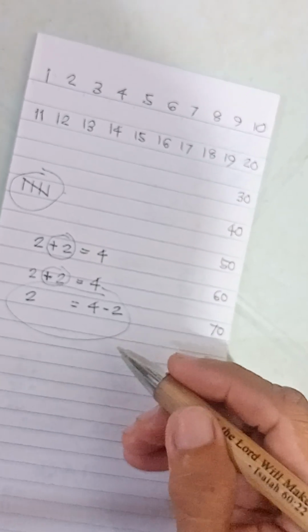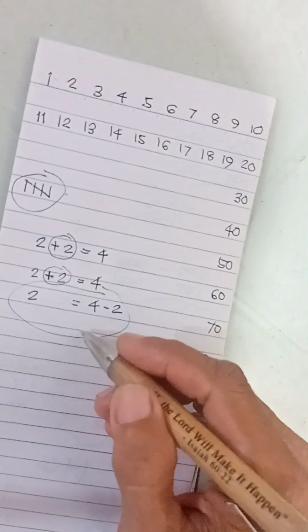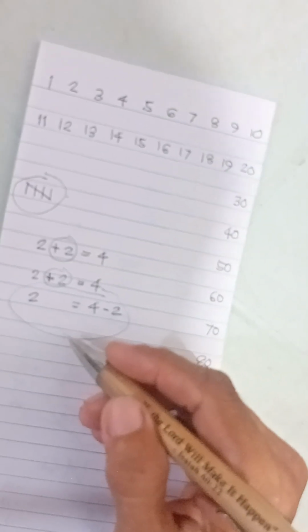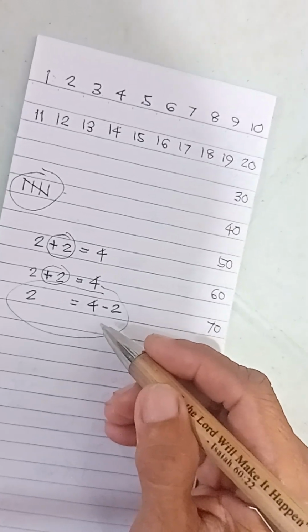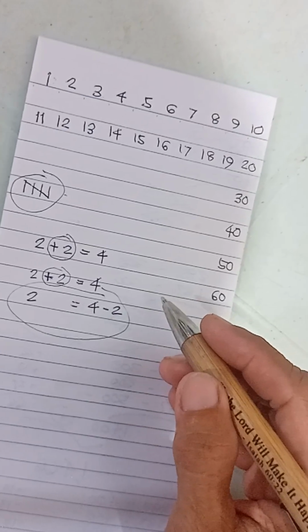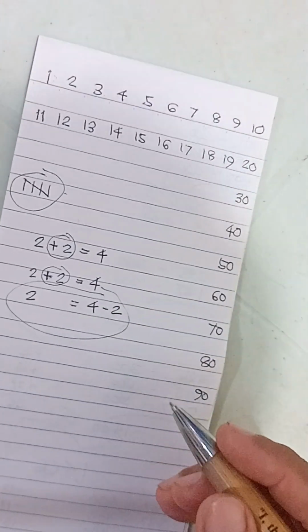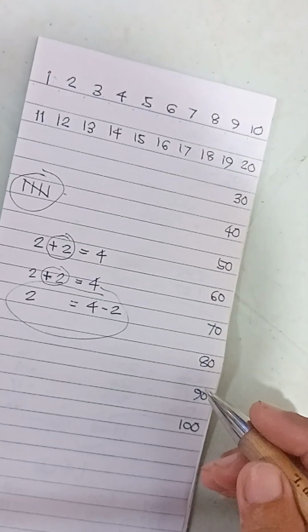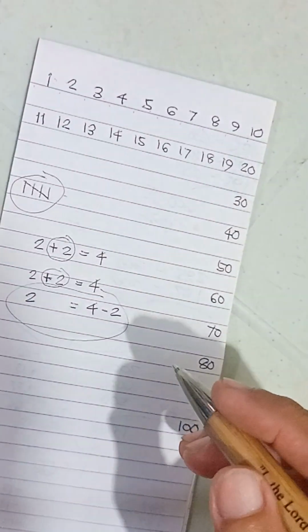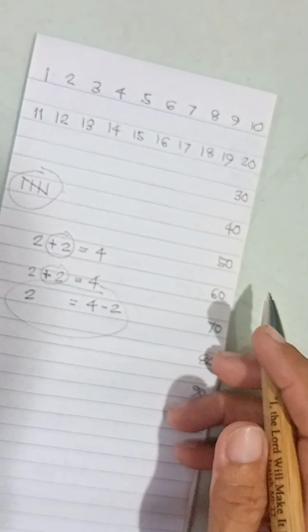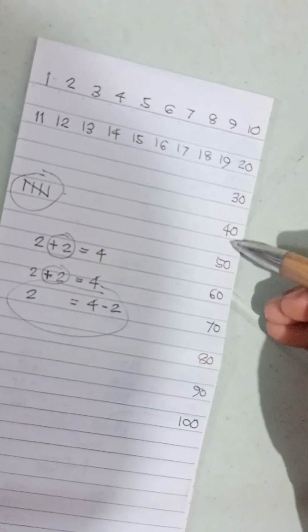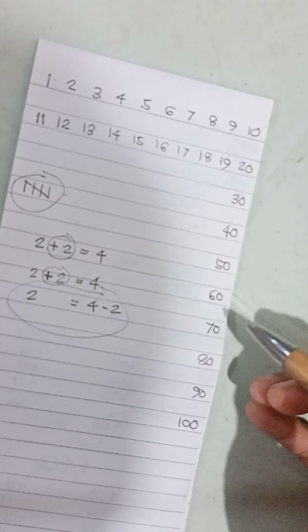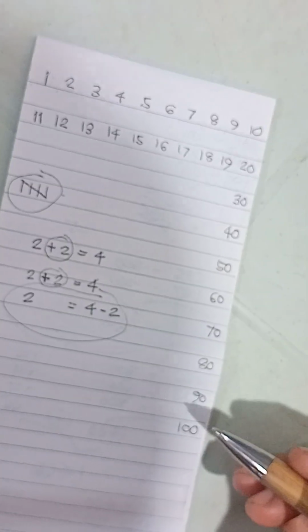So you better check in your booklets if this is happening in your books. Okay? Oh, just do it and count 1 to 10, 11, 12 to 20, then 10, 20, 30, 40, 50, 60, 70. So you can count 1 to 100 already.